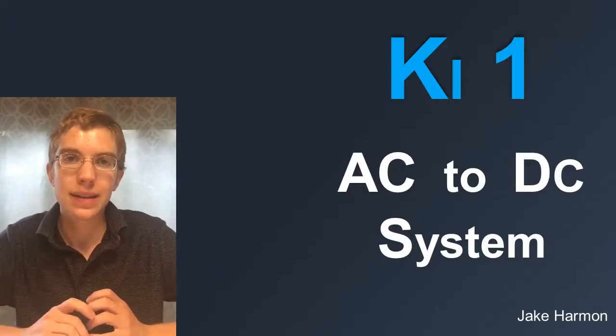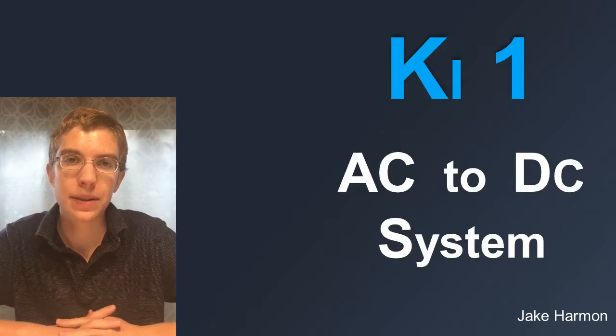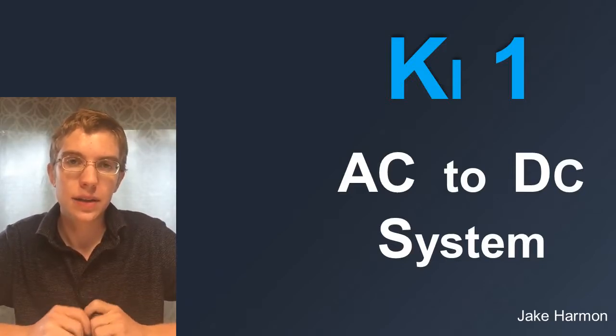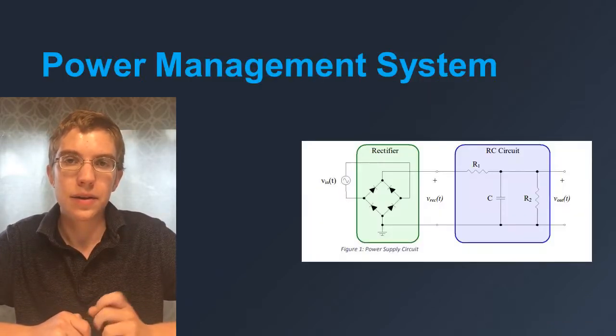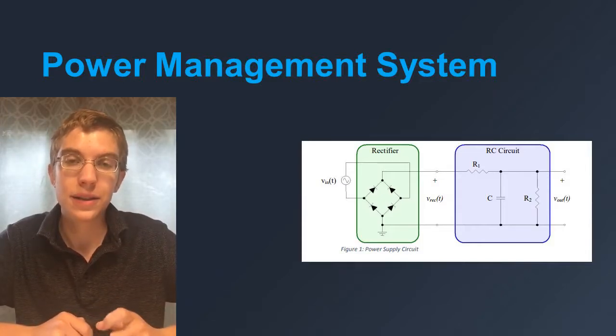I'm taking all three of the classes and I'll be talking about the power management system for KI1. So you'll see the system on the screen. There are two halves to it, one being the full wave rectifier and the other being the RC circuit.